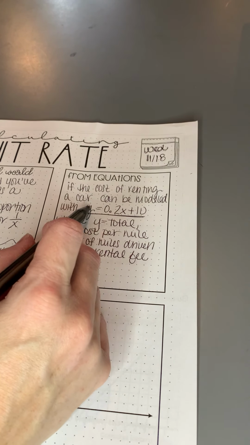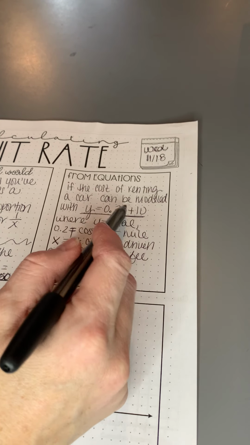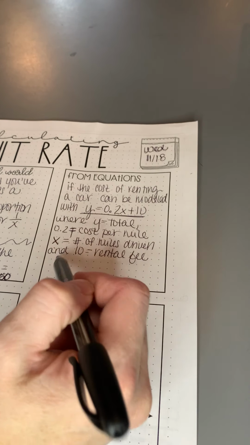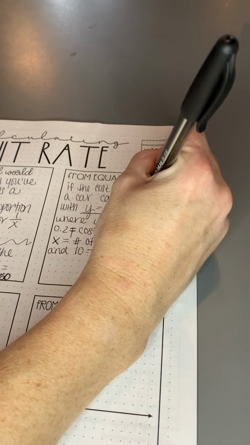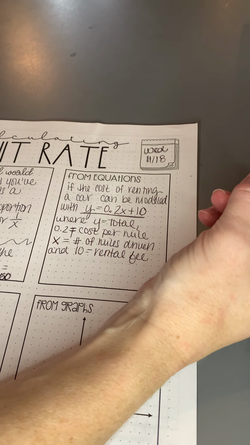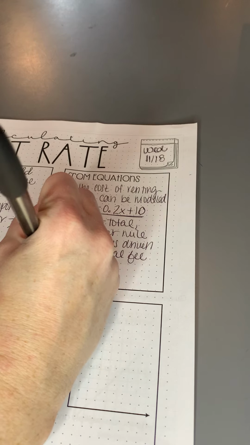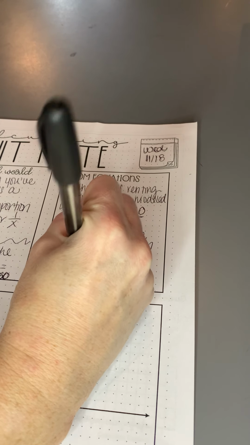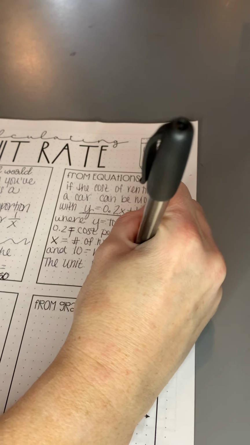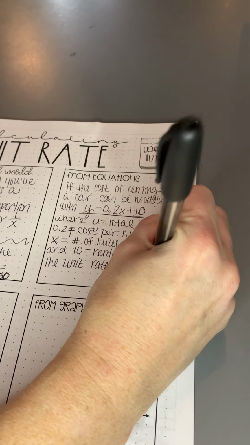So we have our y is our total. 0.2 is being multiplied by however many miles we go, and then the 10 is just added on as the rental fee. So looking at this, the unit rate is 0.2.